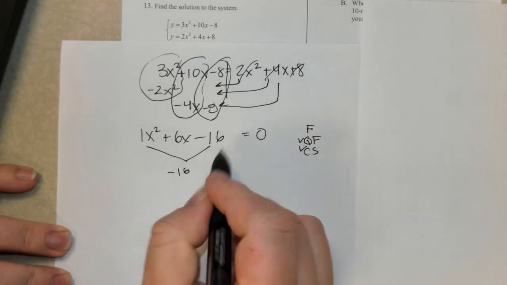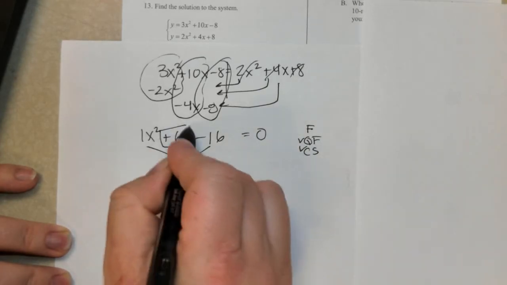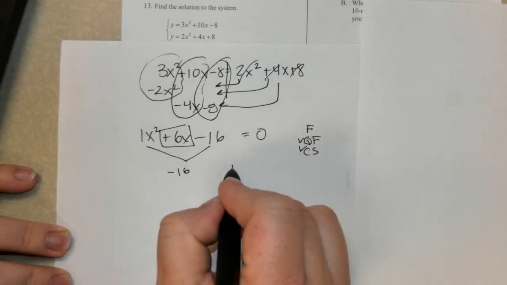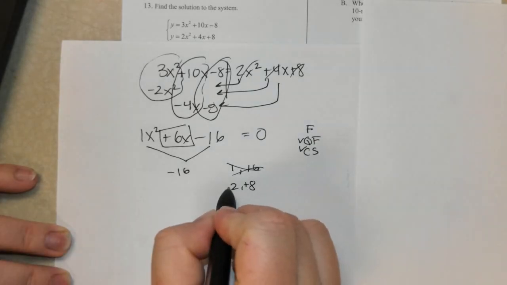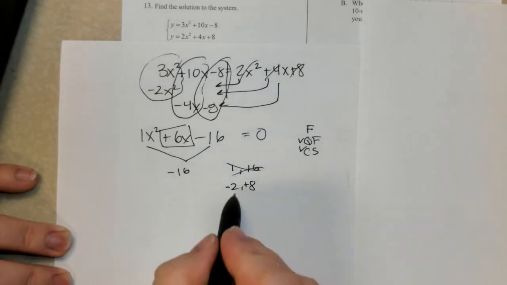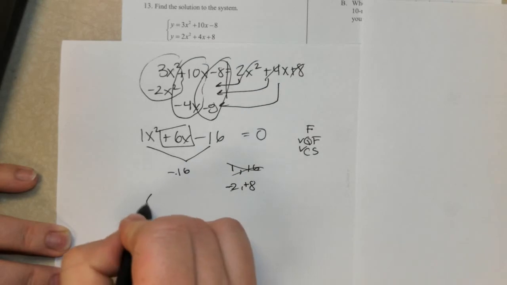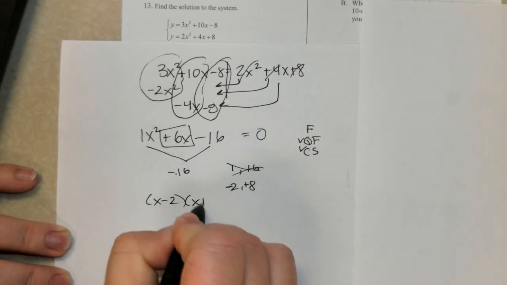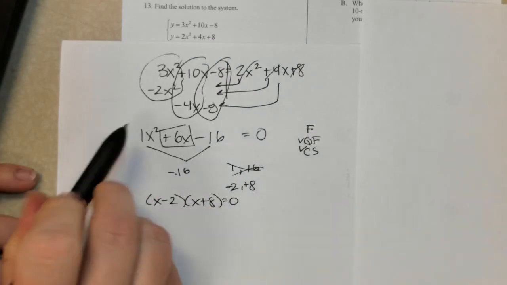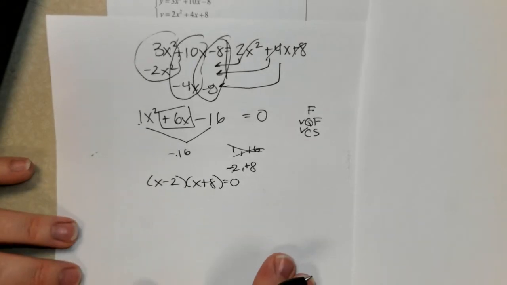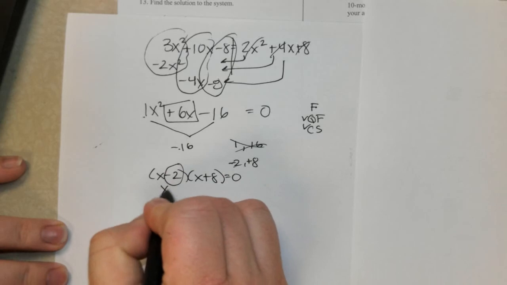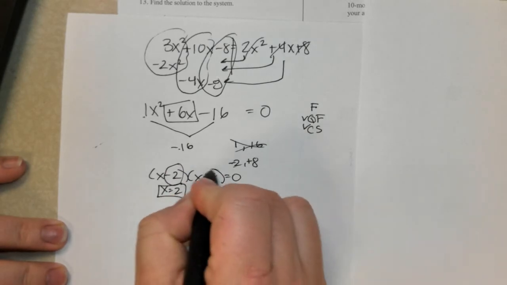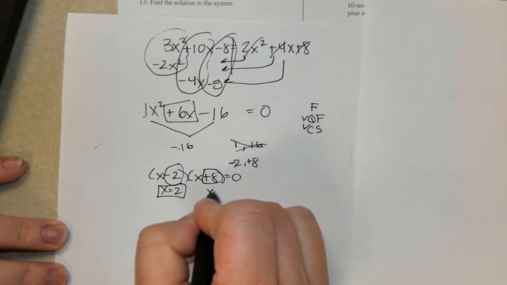What multiplies to equal negative 16 and combines to give you positive 6? Is there a combination? 1 and 16, no. 2 and 8. Well, 2 and 8 would work if 8 was positive and 2 was negative. Multiplies and combines. x minus 2, x plus 8. Leading coefficient is 1, so I don't have to worry about doing bottoms up. The reason I like this method is because there's one solution, 2. There's another solution, negative 8.